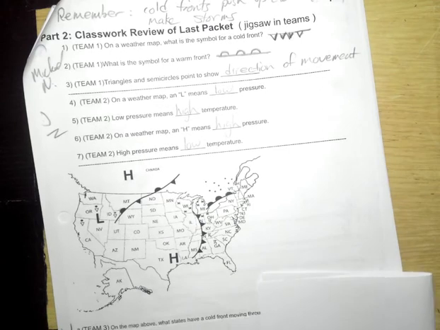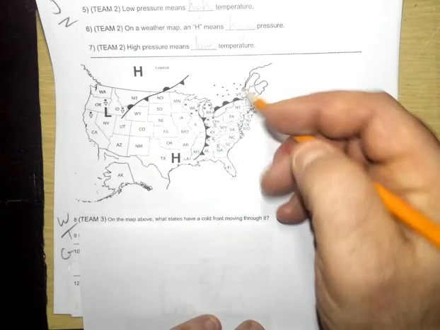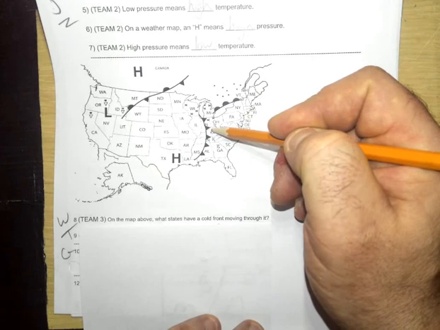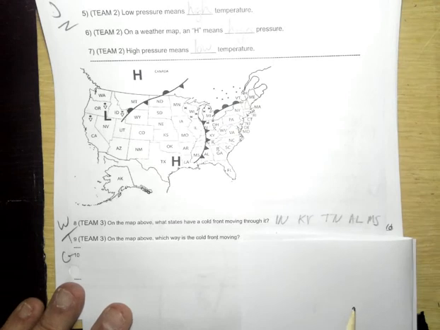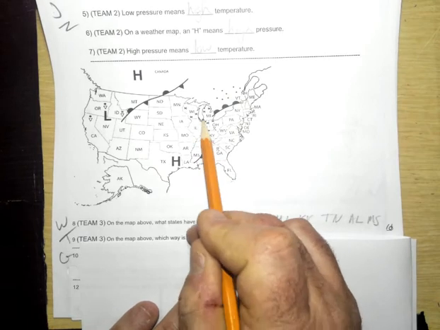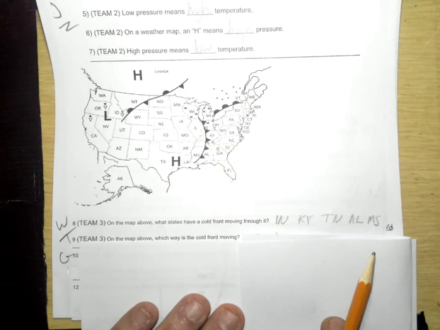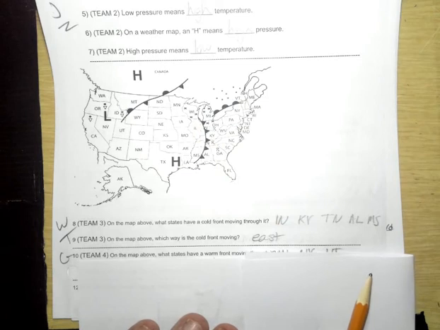Number 8. We're up to you, Wes. On the map, what states have a cold front moving through it? Yep. We could add to that Kentucky, Tennessee, Alabama, Mississippi. All of those would be just fine. Alabama. Okay, and Tyler, which way is the cold front moving? Here are the triangles. Which general direction are the triangles pointed towards? East.